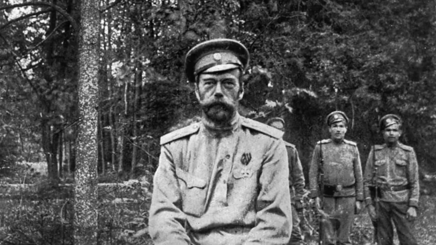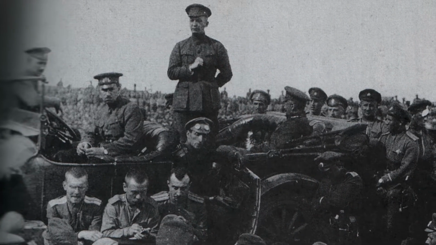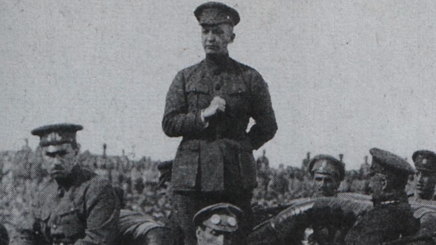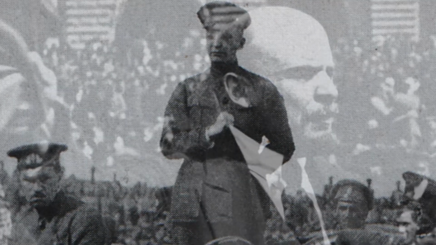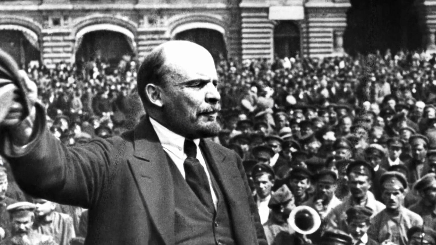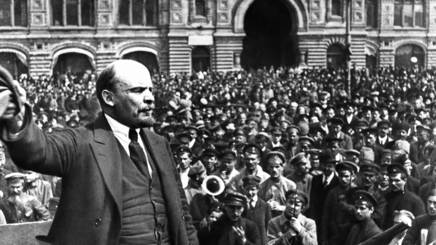Tsar Nicholas II, he abdicates the throne in 1917. You have a brief period here in the spring and summer of 1917 of potential liberal-style rule under Kerensky. But Kerensky is discredited because he continues the fighting in World War I and ongoing Russian defeats there. The Bolshevik Revolution sweeps Kerensky away in October of 17. The Soviet Union is established the next year by Lenin. This creates the world's first communist state.